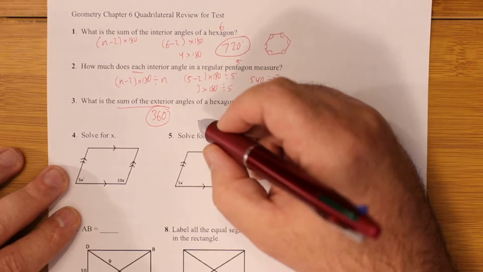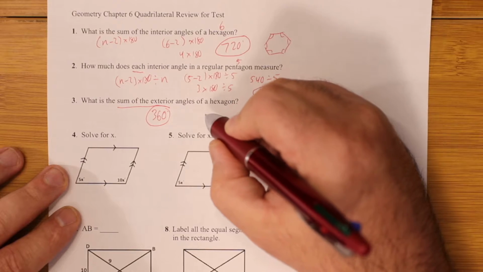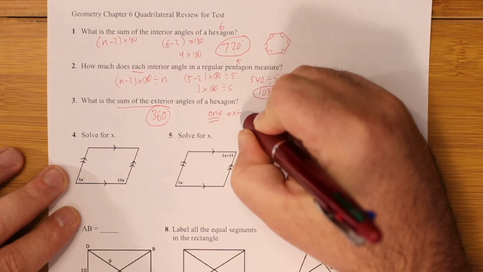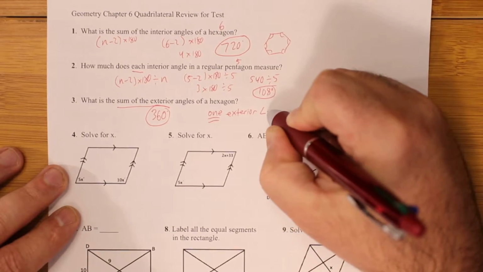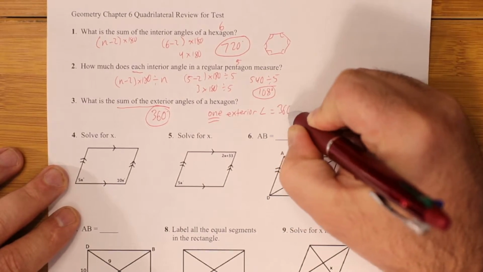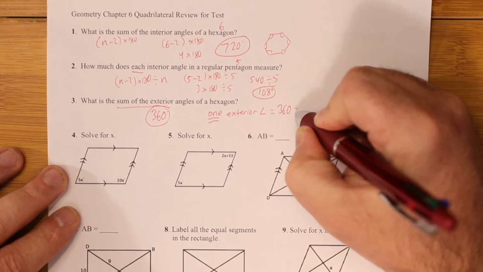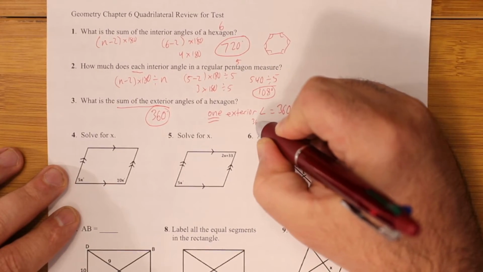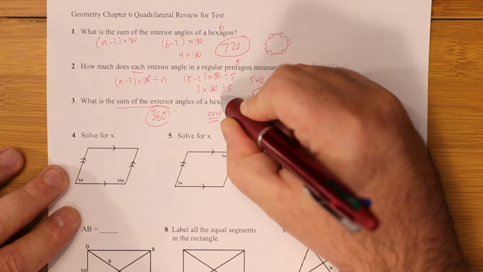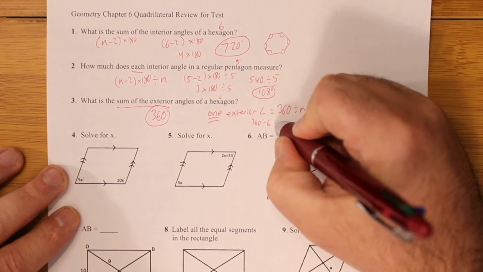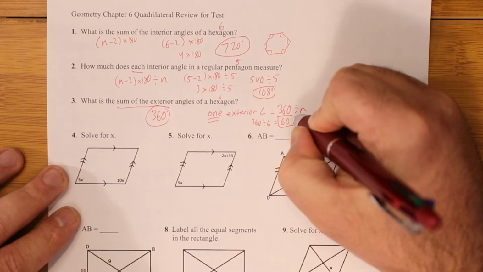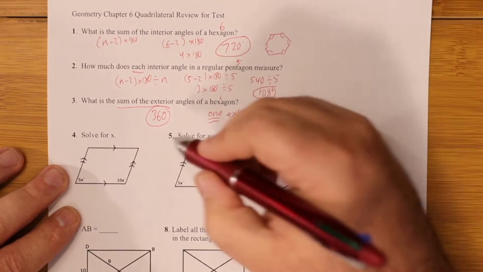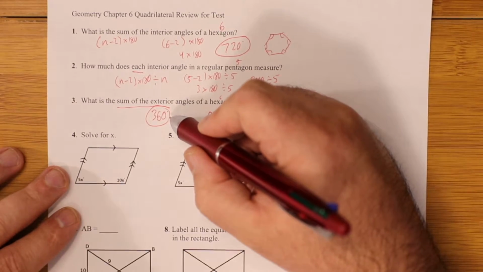If you wanted one exterior angle, you would get 360, the total, and then you would divide it by however many sides it has. So on this one, you would go 360 divided by 6, because a hexagon has 6 sides again. So one angle would be 60, and all of the angles put together is 360.